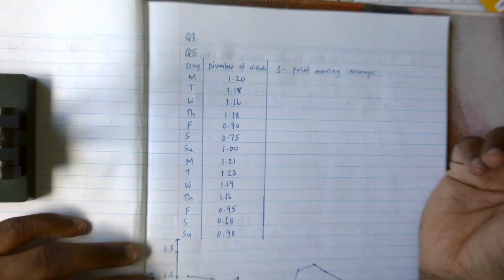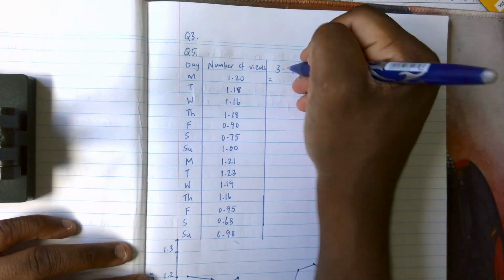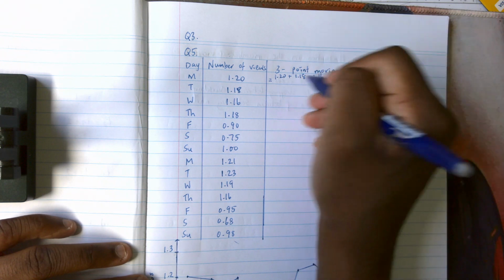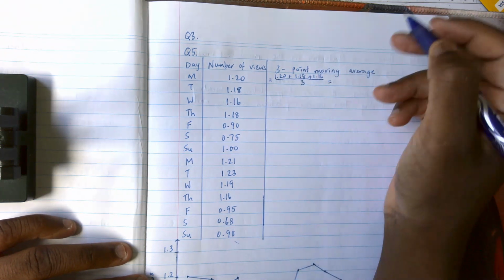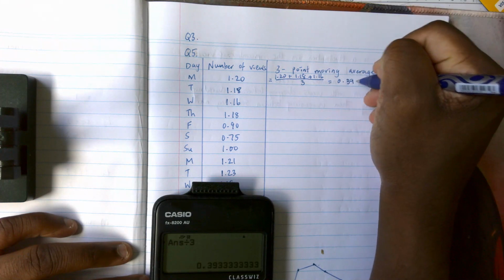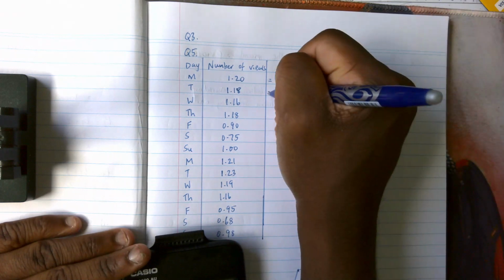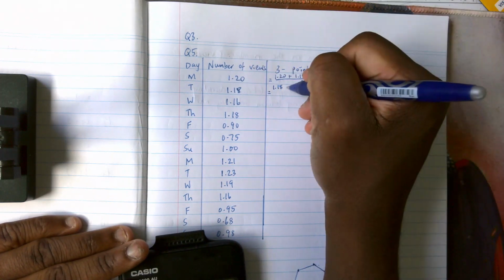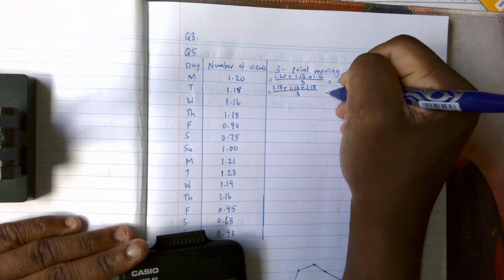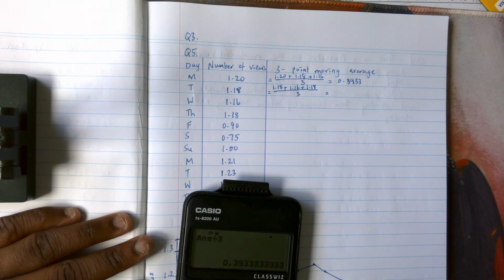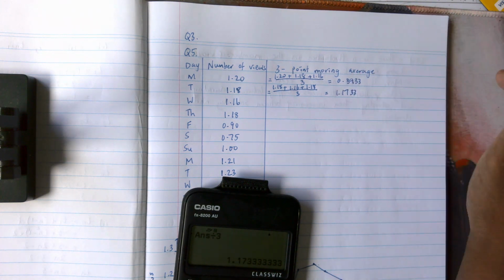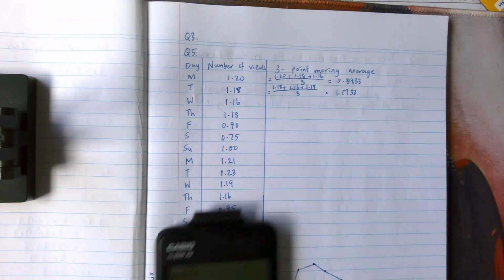So your first data value, our 3-point moving average, is going to be 1.20 plus 1.18 plus 1.16, and we're going to divide that by 3. And that's going to give us 0.3933. Next one is going to be 1.18 plus 1.16 plus 1.18. Again, we're going to divide that by 3, and that gives us 1.1733. So I'm going to go ahead and do that for the rest of this table.